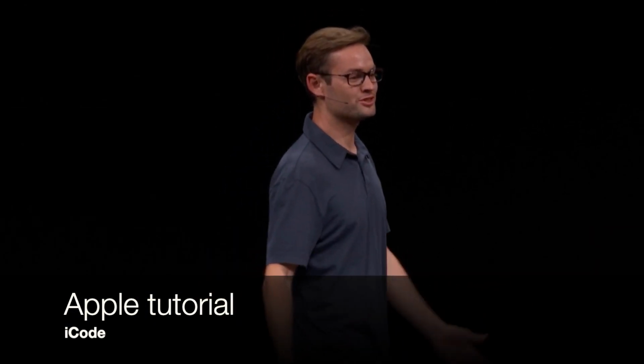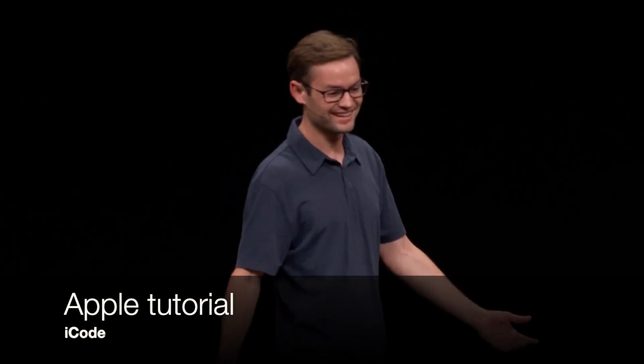What does everyone think of SwiftUI so far? Yeah, I'm pretty excited, too. It's a little magical, though.